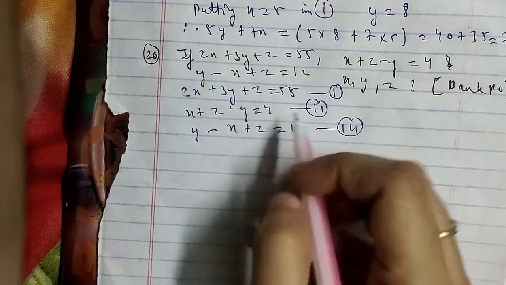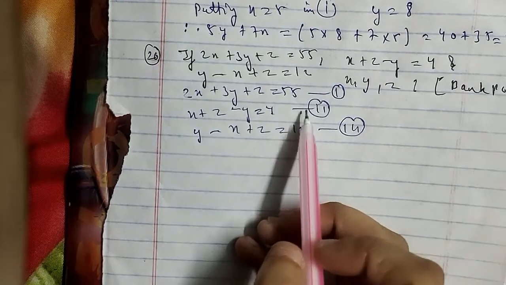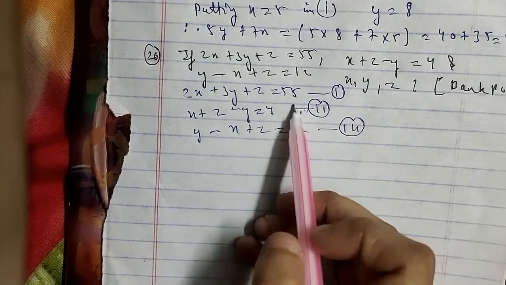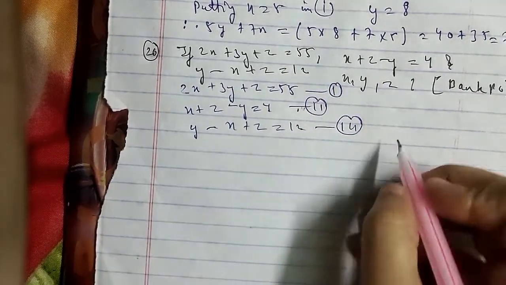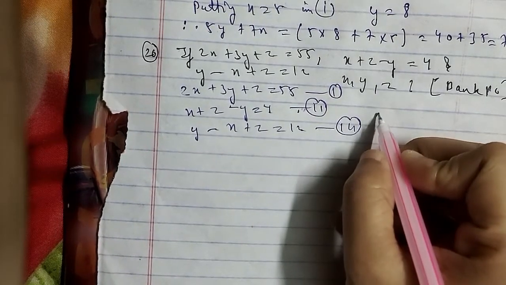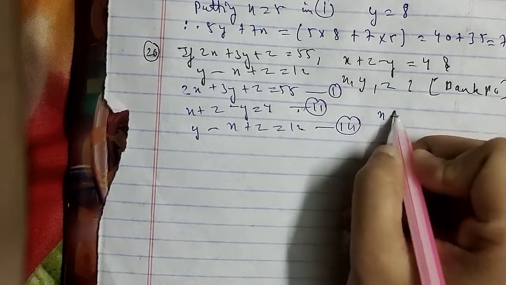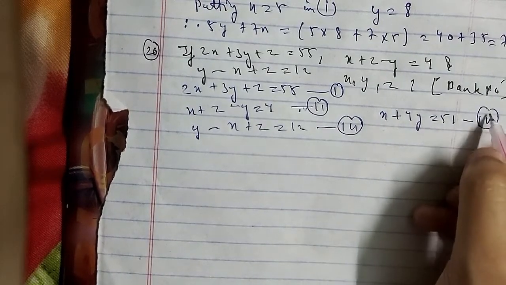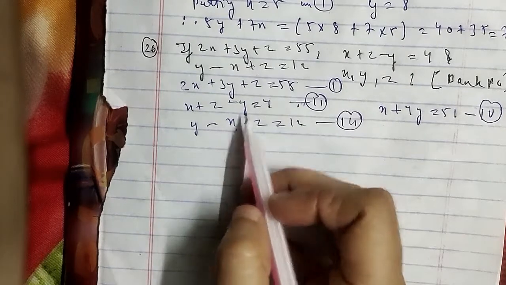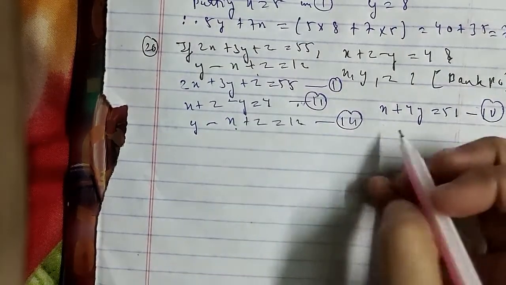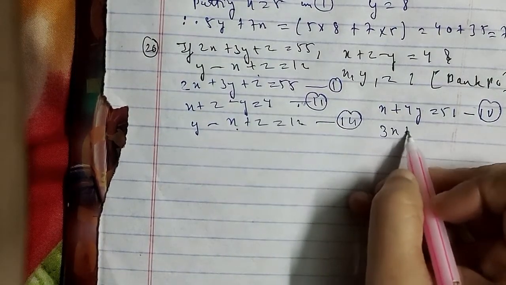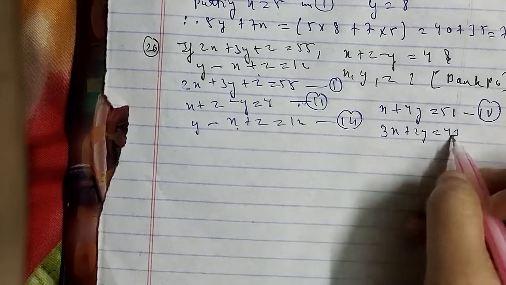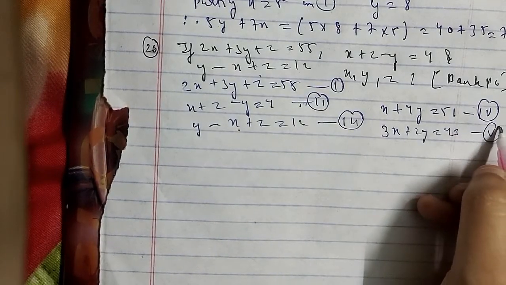Subtracting the second from the first, we get another equation. I will just write it down here: x plus 4y equals 51. This will become the fourth equation. Subtracting the third from the first, we get another equation, which is 3x plus 2y equals 43, which is the fifth equation as well.